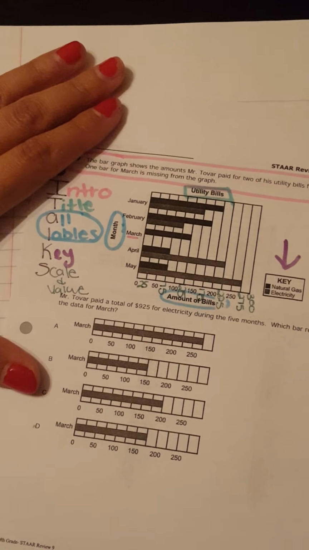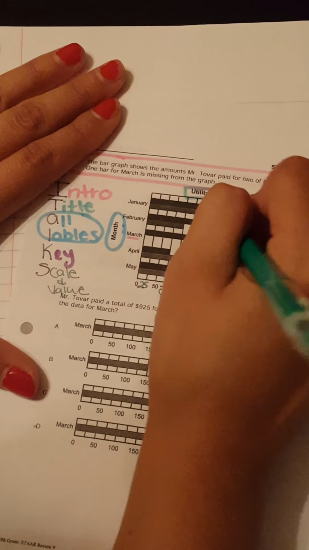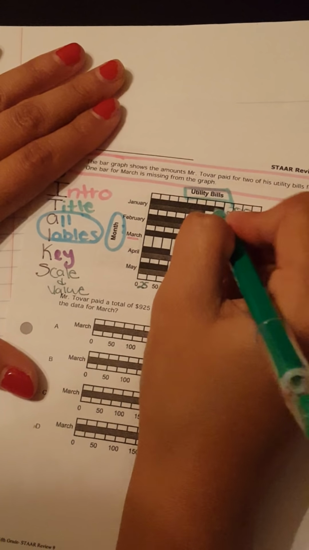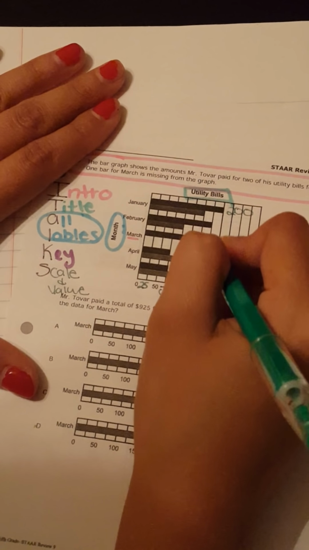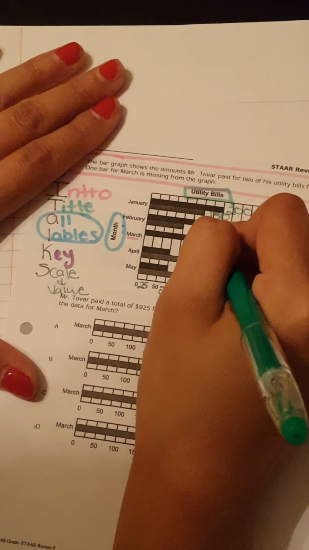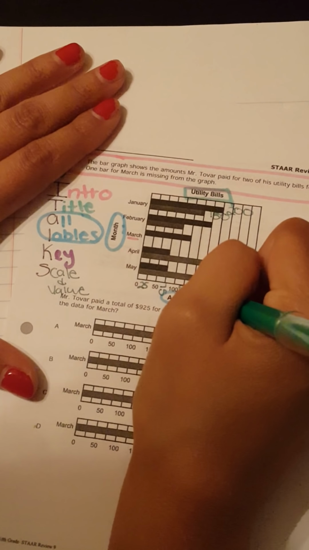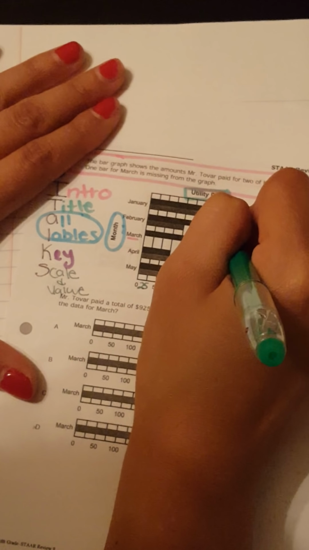Moving on to the value. So we're going to go to each bar and figure out how much each bar is worth. The first bar is worth 200. The second bar in January is worth 150. The next one is worth 175.